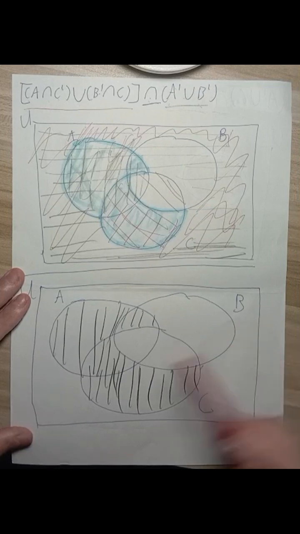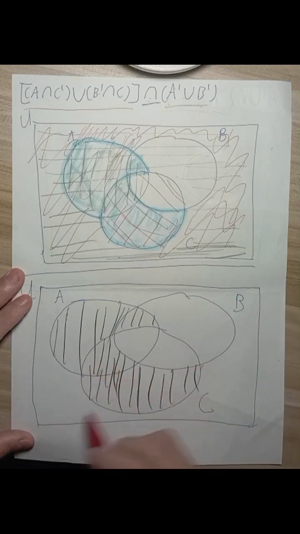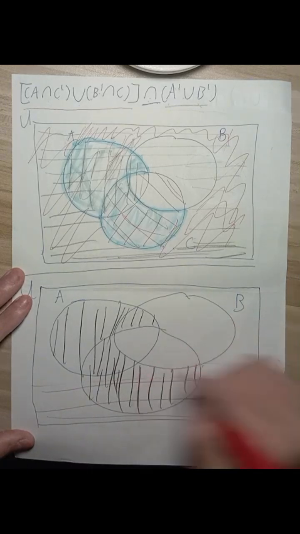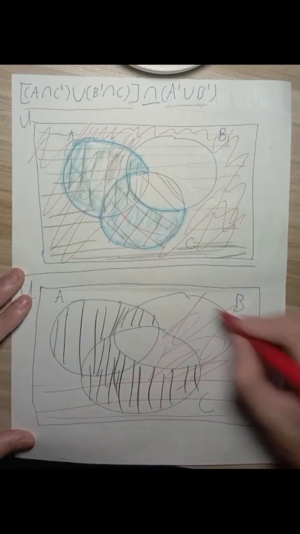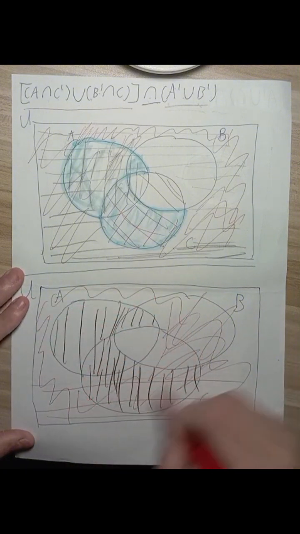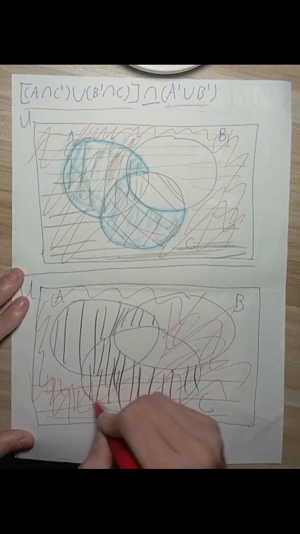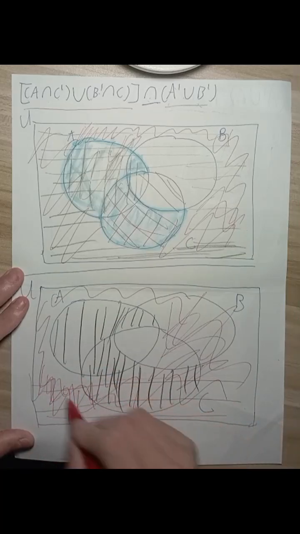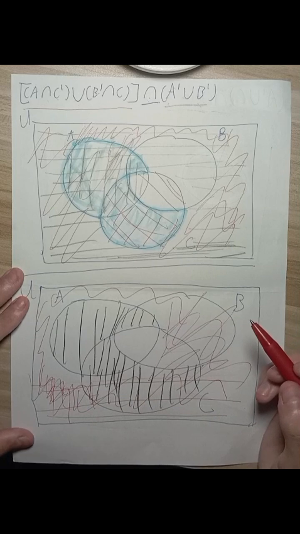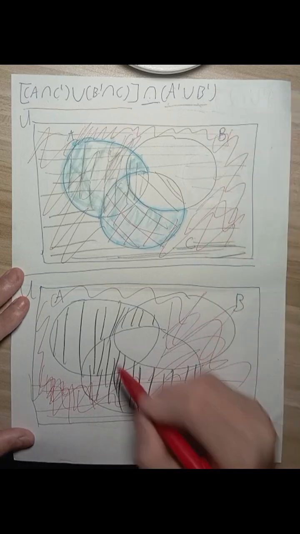So A prime is just everything outside A, which is this part. And B prime is just everything outside B.